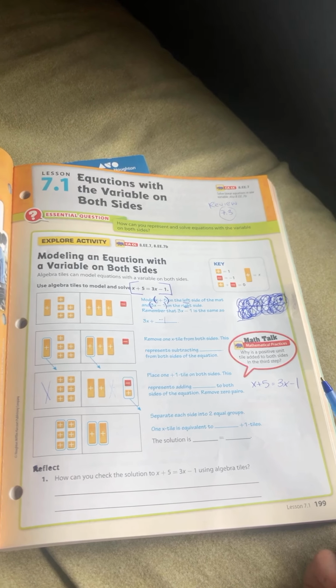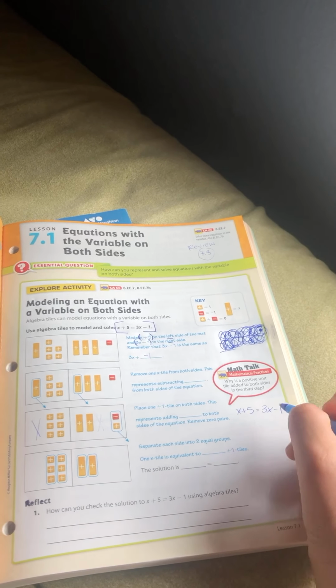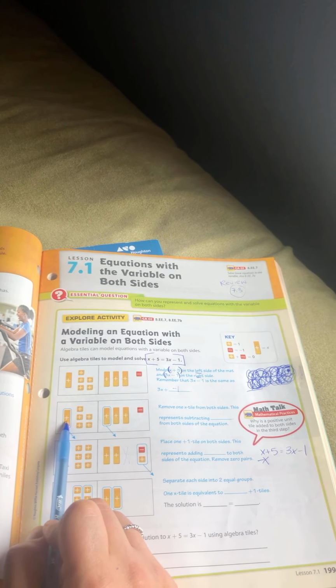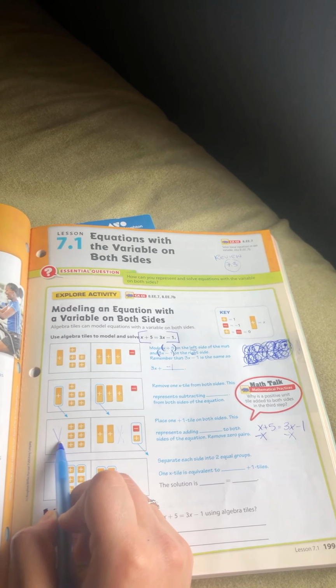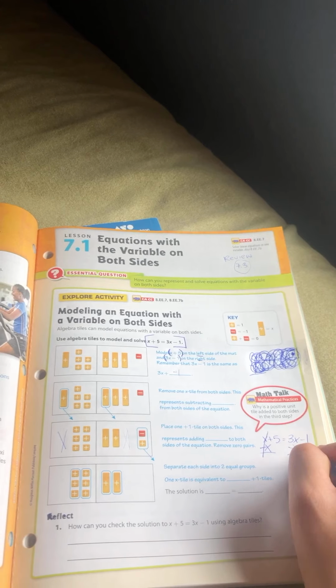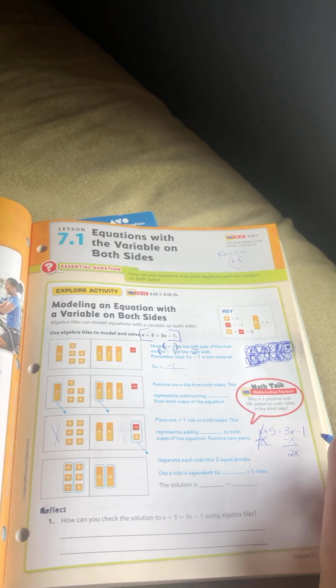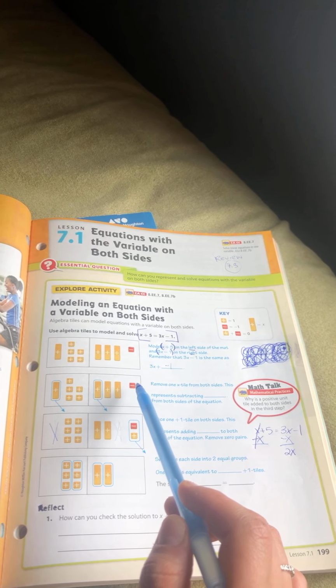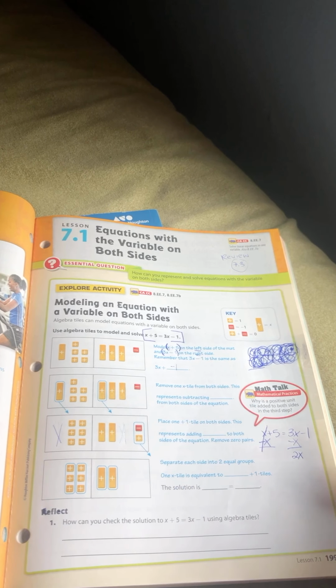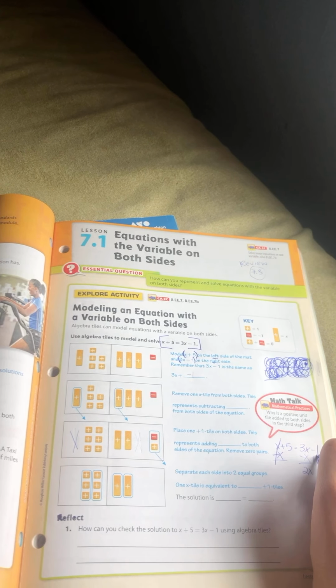So here we can see that they subtracted 1x on both sides, which ended up canceling the one right here and the one right here, and you're left with 2 x's. And what they also did is they removed this 1 and they did the opposite.